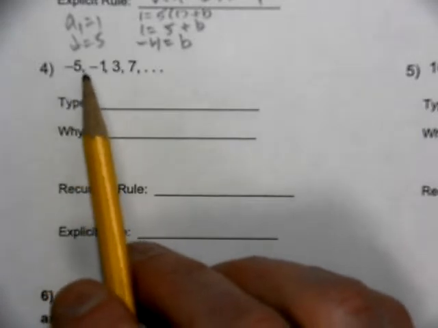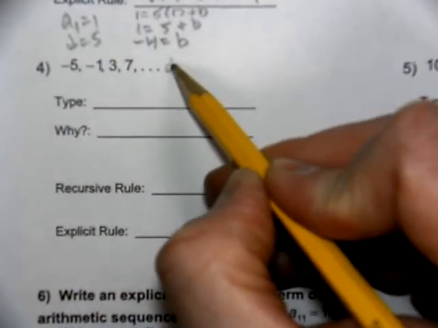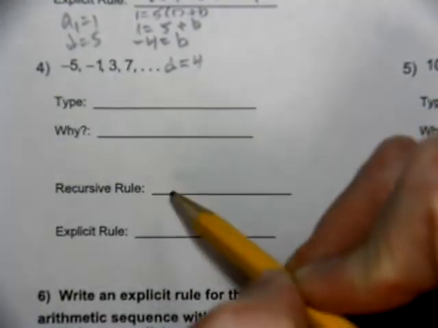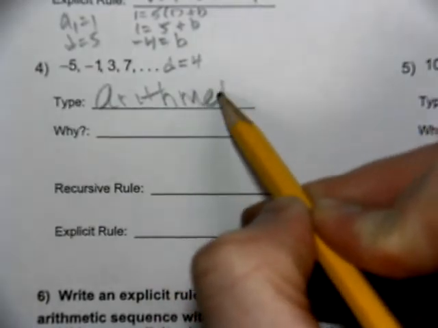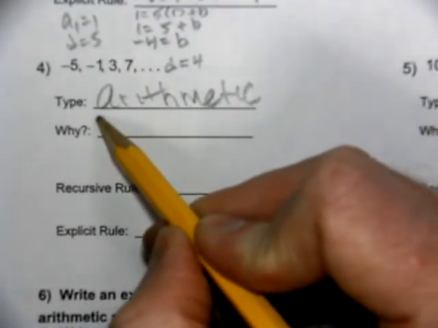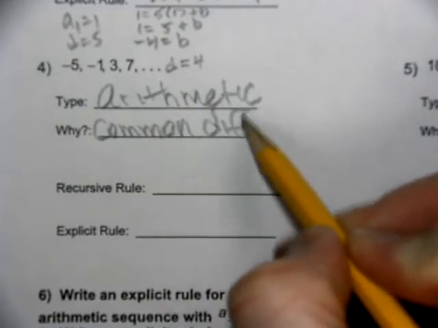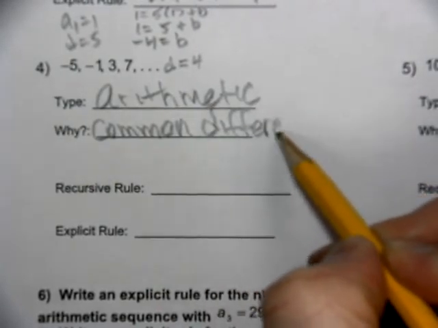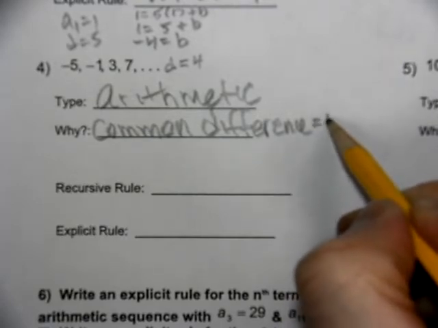Looks like we're going up by 4, and up by 4, and up by 4. So d is going to equal 4. So this is arithmetic. Common difference equals 4.